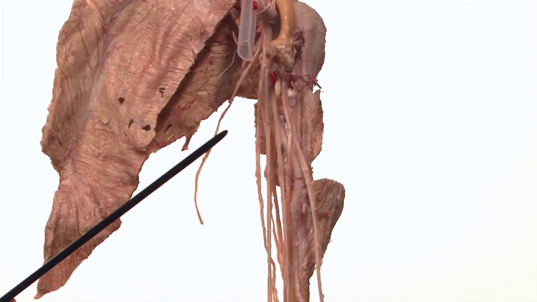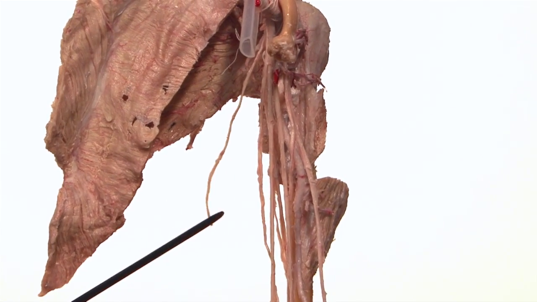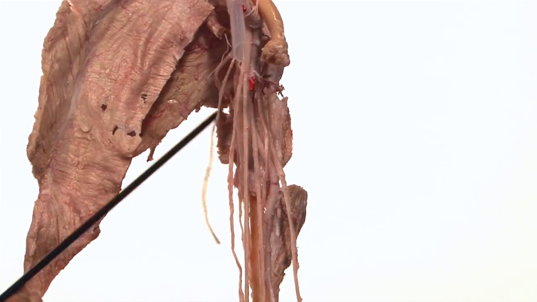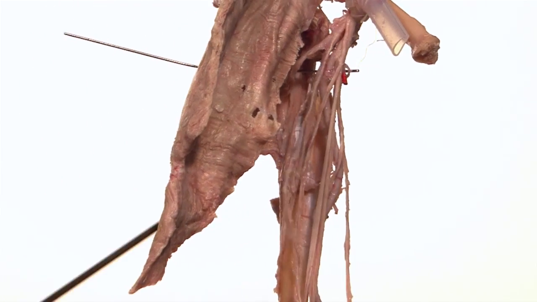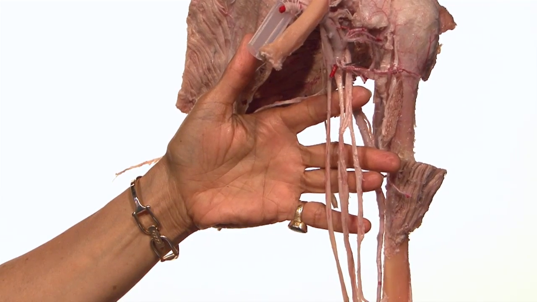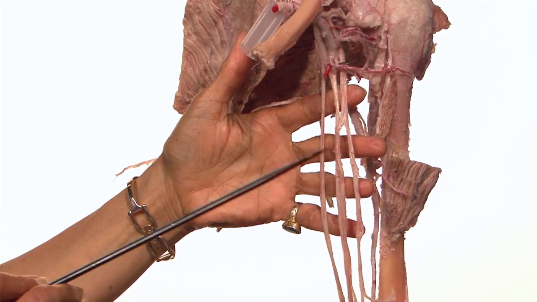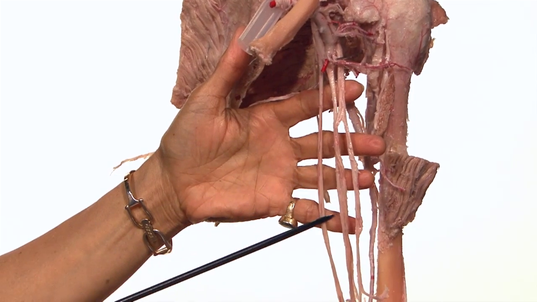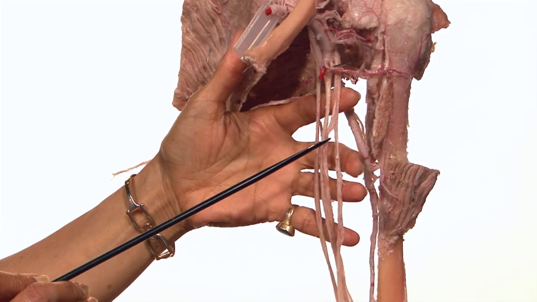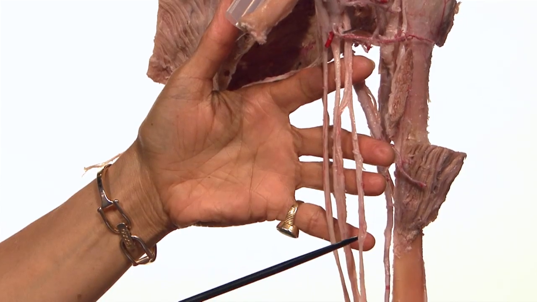Well, I would say that this is the thoracodorsal nerve because it is so long, and also I can see the axillary nerve going over there and the radial nerve coming down like that. These 4 nerves on my hand, or these 4 bundles of fibers that you are seeing, they are the ulnar, the medial root of the median, the lateral root of the median, and the musculocutaneous.